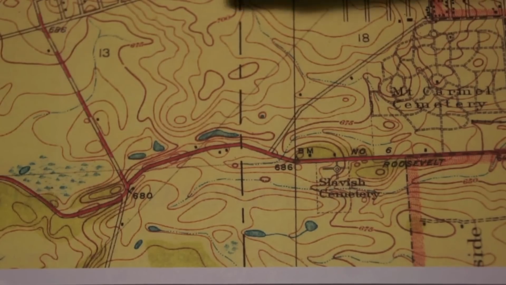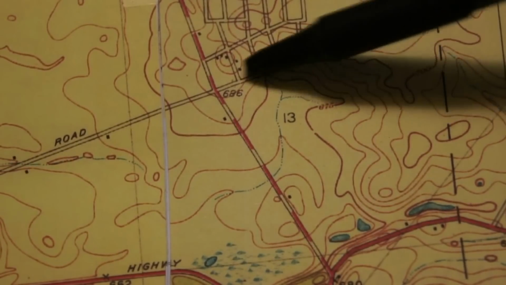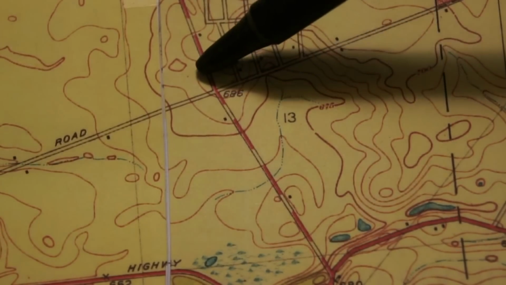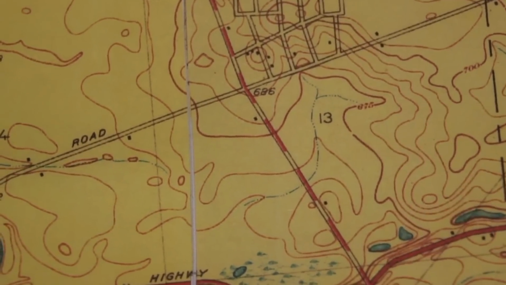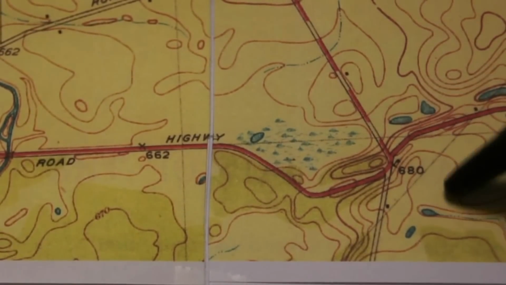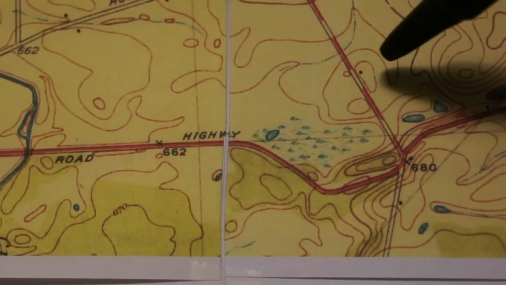This is Butterfield Road here. This is York and Butterfield. Down in here, this area here is what I call the Great Elmhurst Swamp.